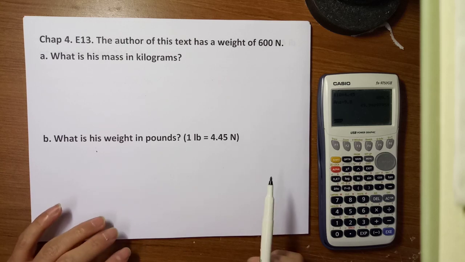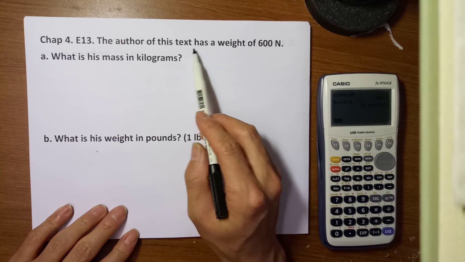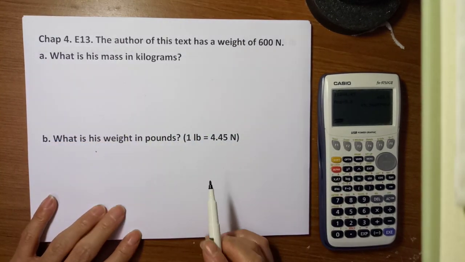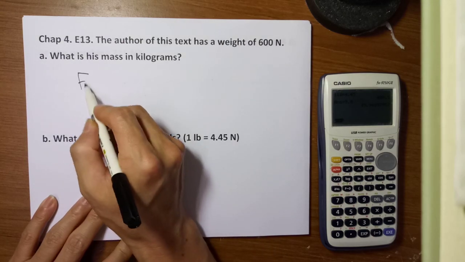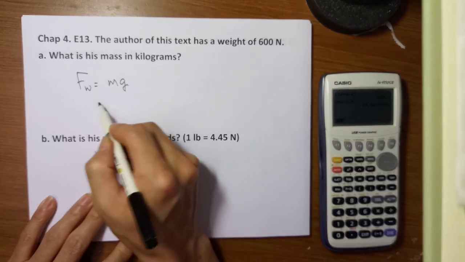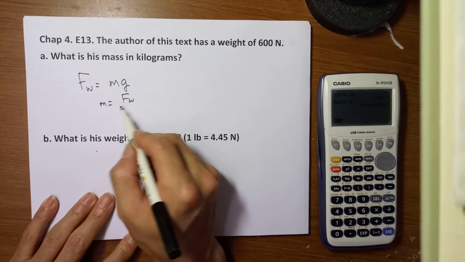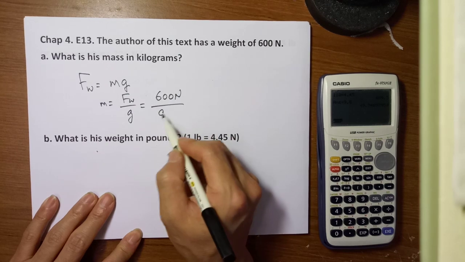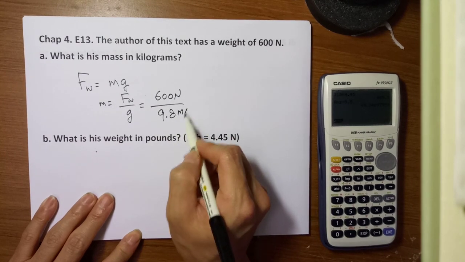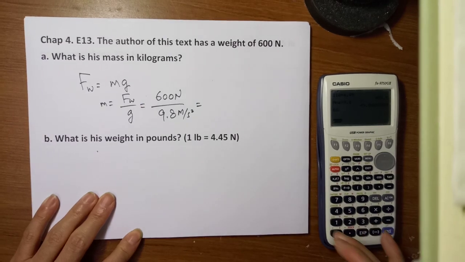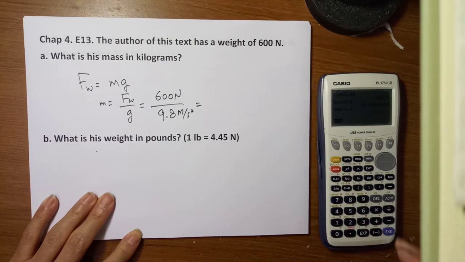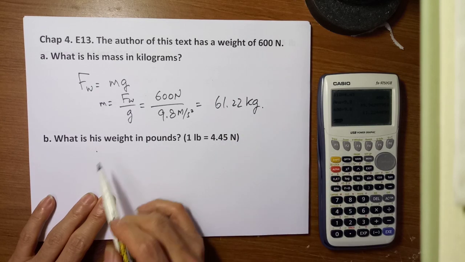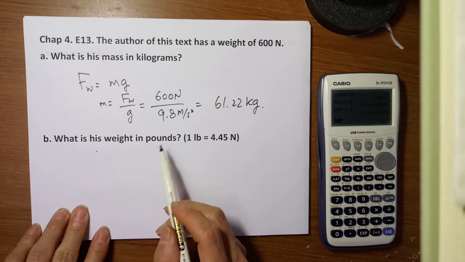Okay. Next question is the E13. The author of this text has a weight of 600 Newton. What is his mass in kilogram? F weight equal mg. M equal F weight over g. So F weight is 600 Newton and divided by 9.8 meter per second square. Then 600 divided by 9.8 equal 61.22 kilogram.